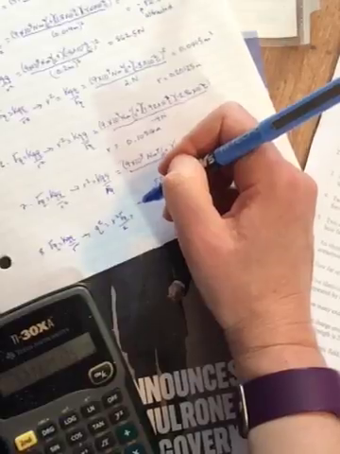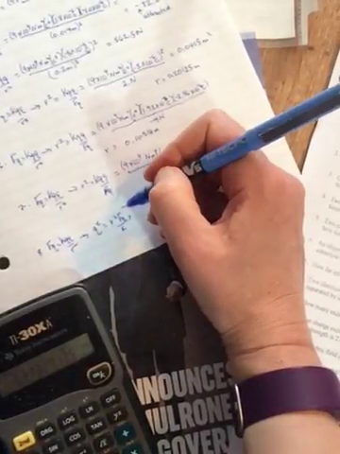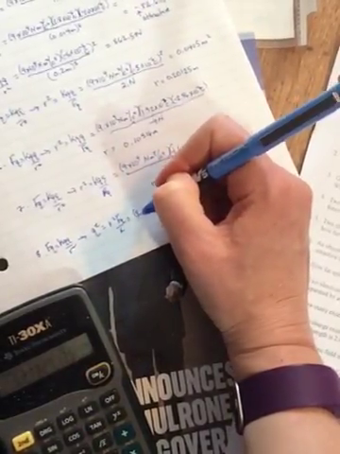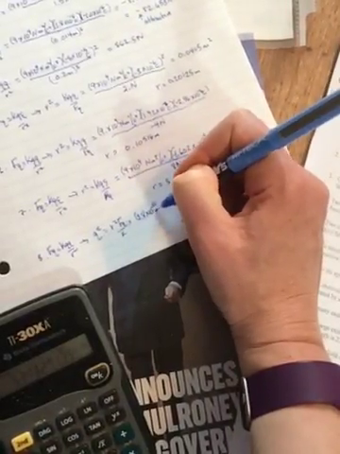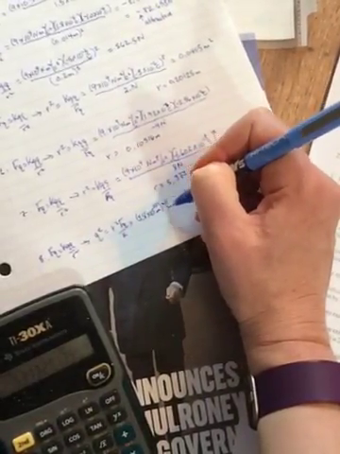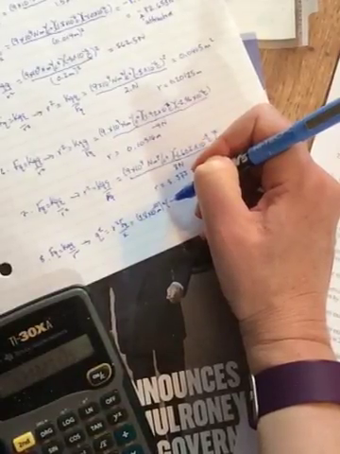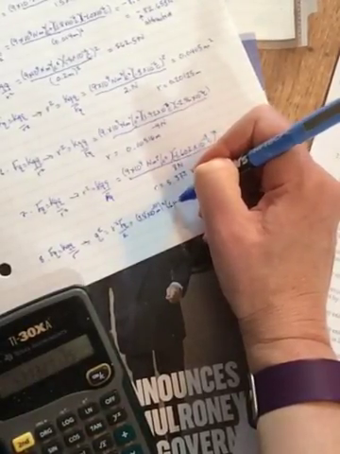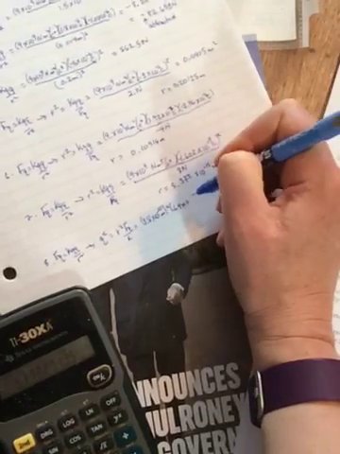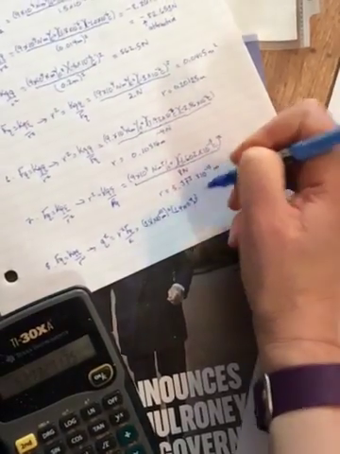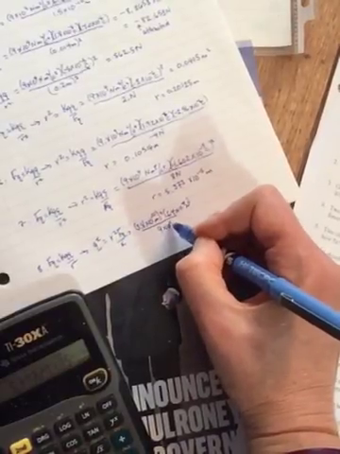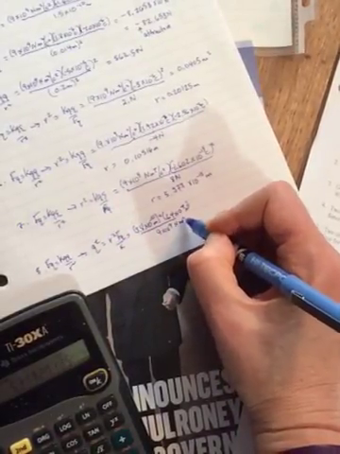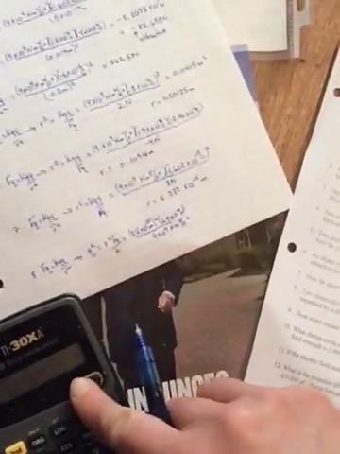And so it tells you that they are 3.8 times 10 to the negative 10 meters apart. And don't forget to square that. And then it says the force between them is 6.4 times 10 to the negative 9 newtons. And then you're going to divide that by 9 times 10 to the 9th newton meter squared per coulomb squared.